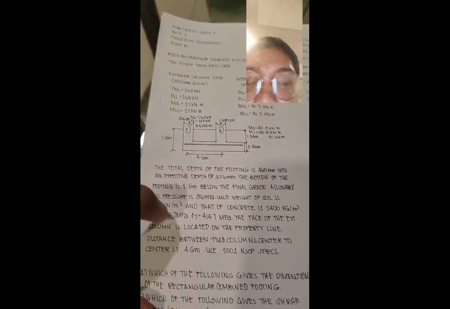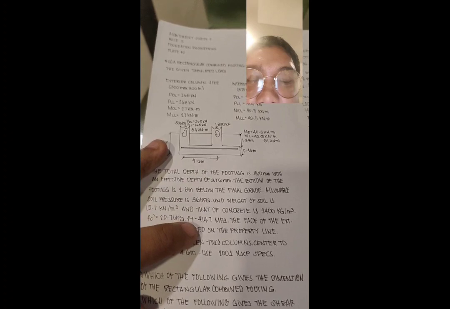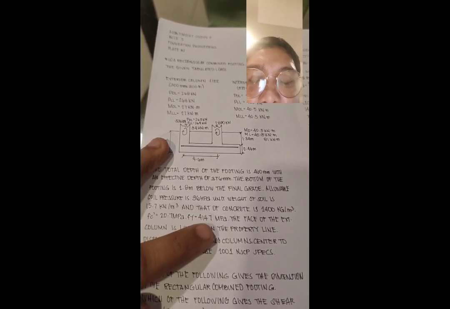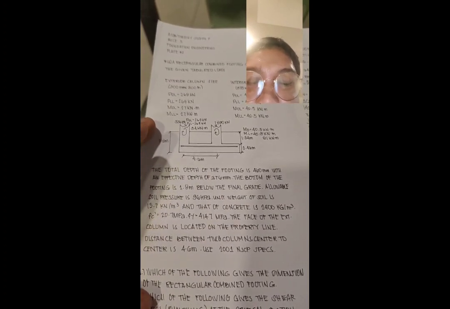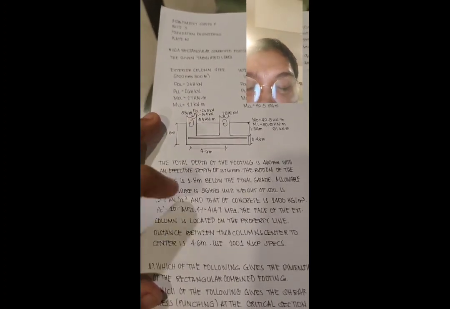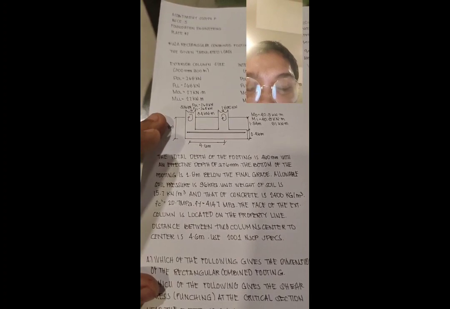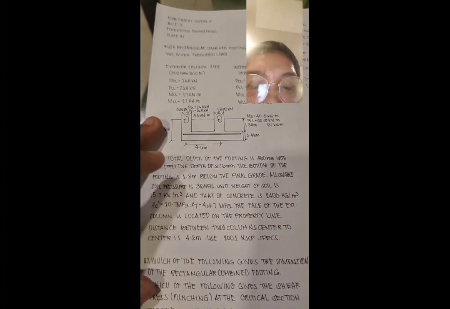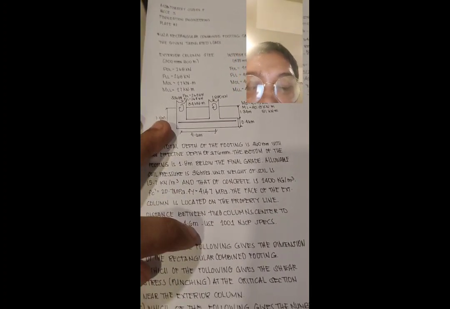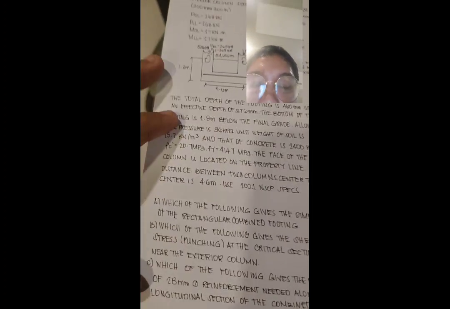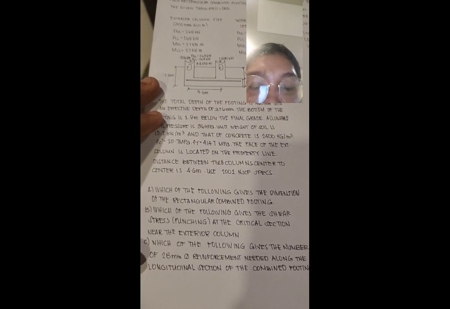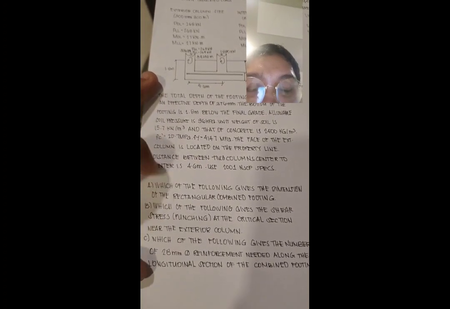The f'c is 20.7 MPa, and the fy is 414.7 MPa. The face of the exterior column is located on the property line. Distance between two columns, center to center, is 4.6 meter. Use 2001 NSCP specs.